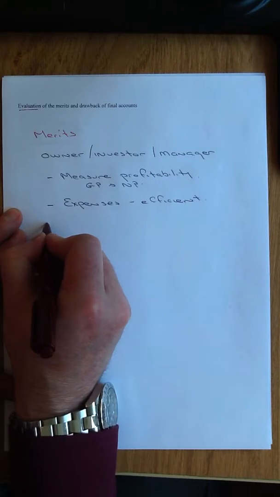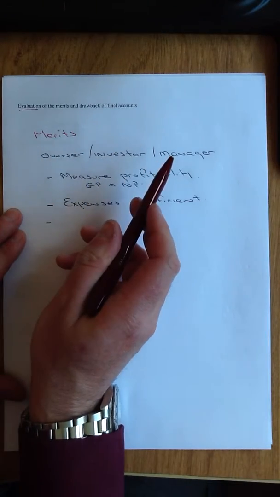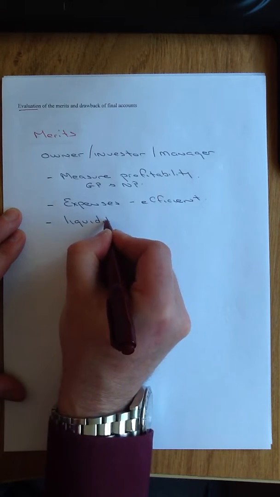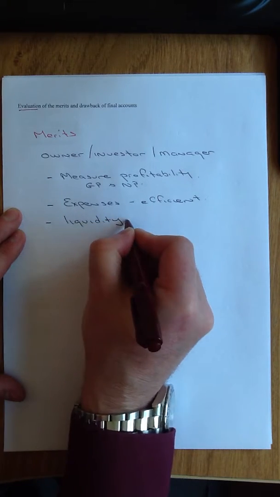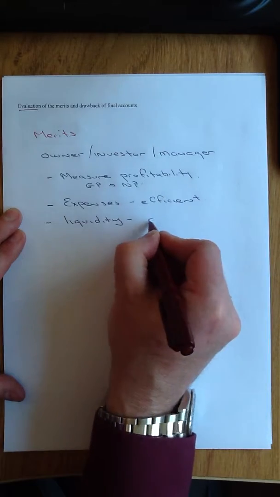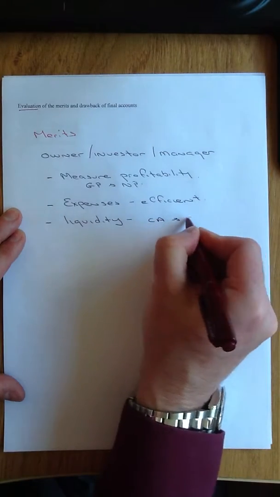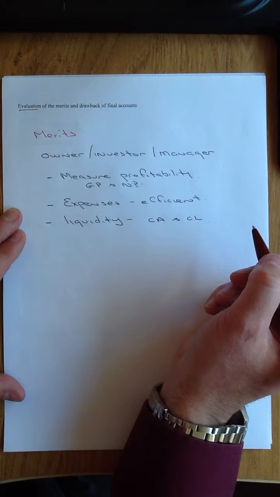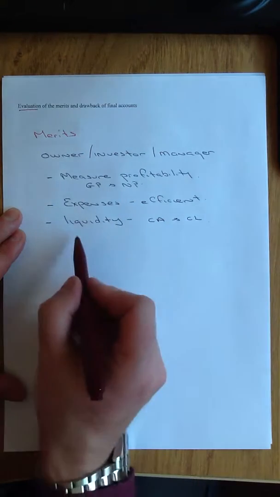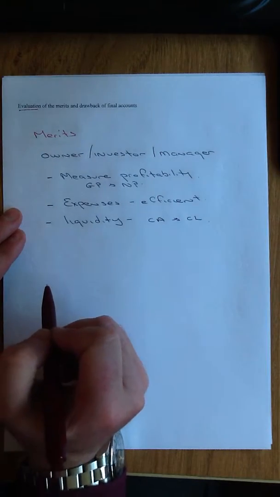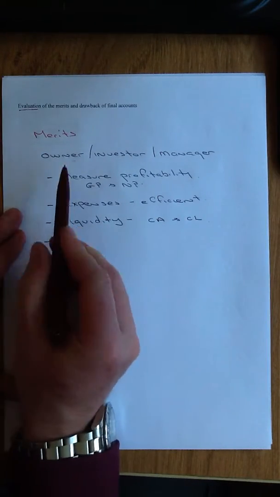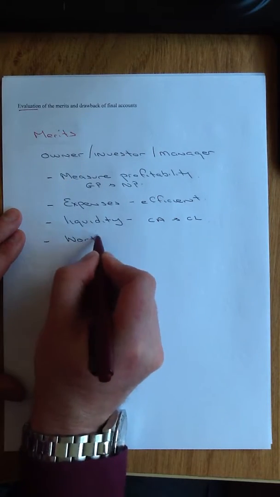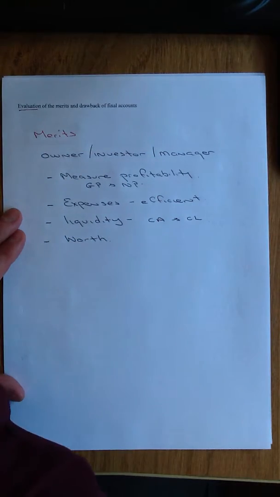The third advantage is it enables the owner or investor or manager to measure the liquidity of the business by looking at the relationship between current assets and current liabilities in the statement of financial position. Liquidity shows if the business is able to pay its way. And the fourth advantage, it enables the owner, investor or manager to measure the worth of the business, to put a value on the business.